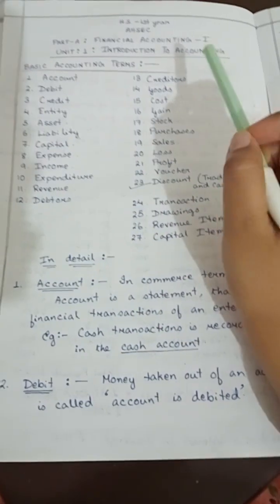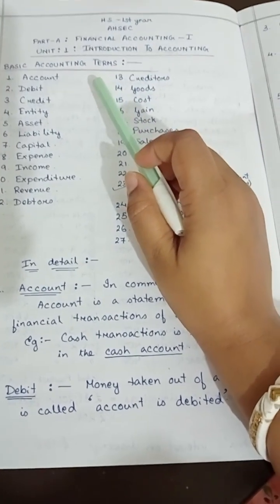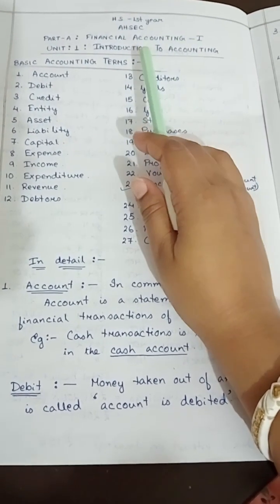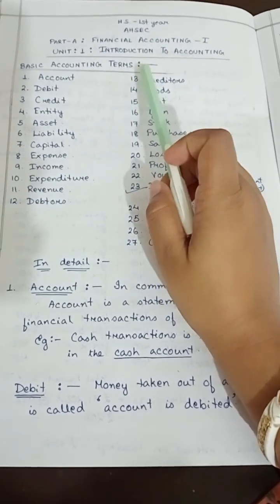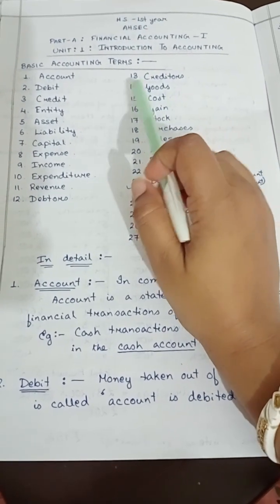So today I'm going to discuss some of the very basic accounting terms from the HS first year AHSEC syllabus. It is Part A, Financial Accounting, Unit number 1, Introduction to Accounting.